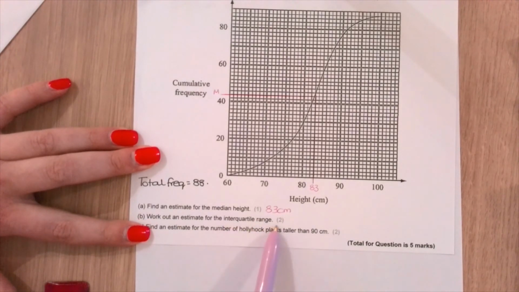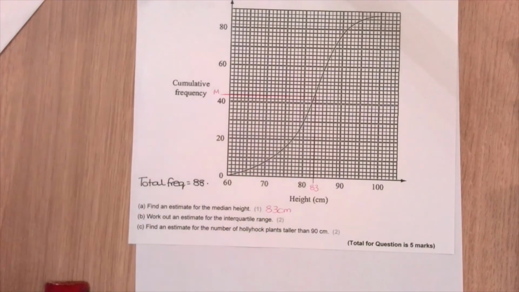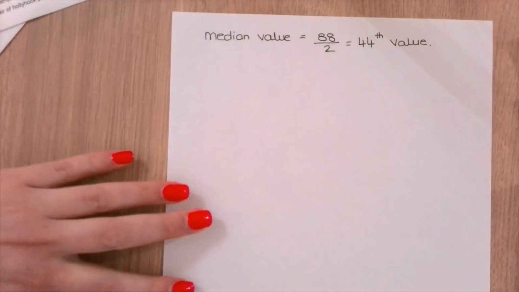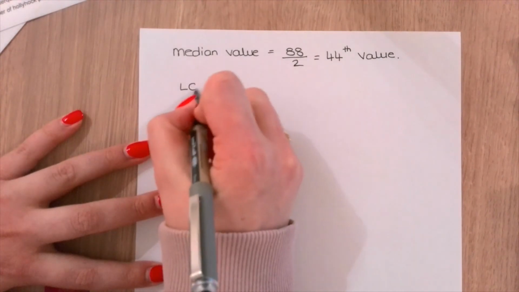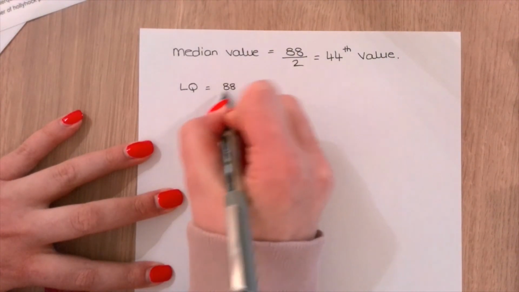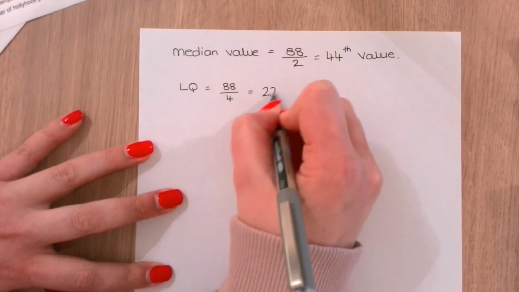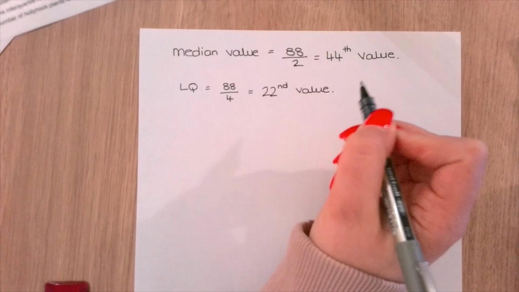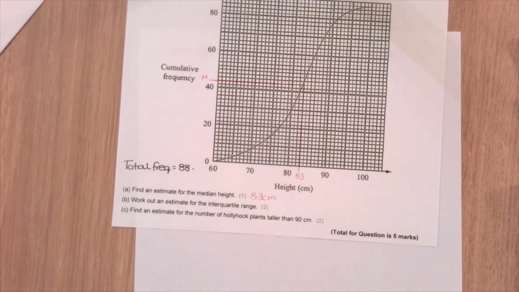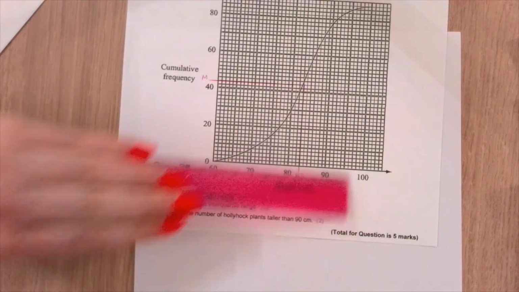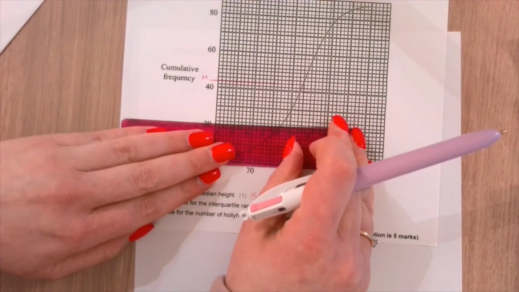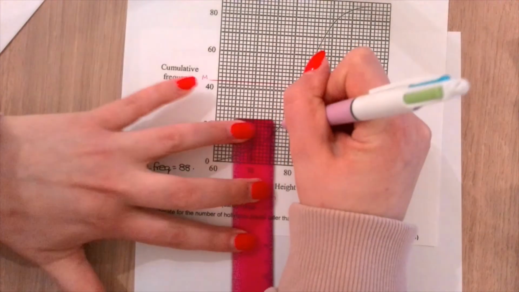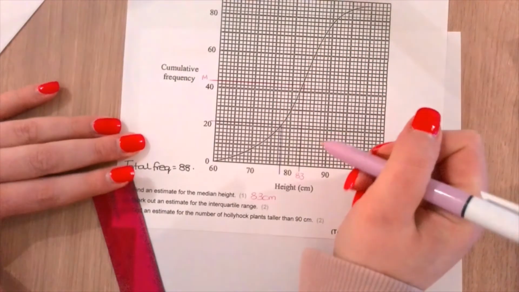To find the interquartile range, what I need to do is to find my lower quartile and my upper quartile. So my lower quartile is going to be 88 divided by 4. So that gets me my 22nd value. My 22nd value I need to read from the graph. So there's 20 and there's 22. So there's 22, and reading down is that value there.